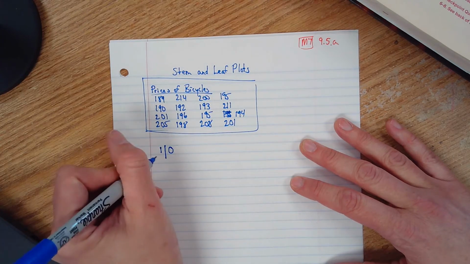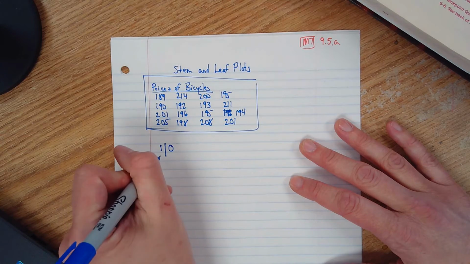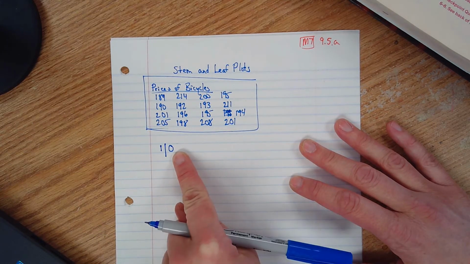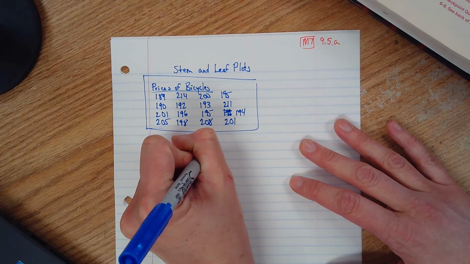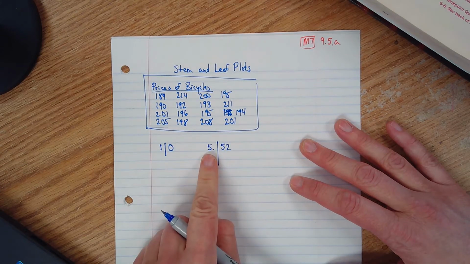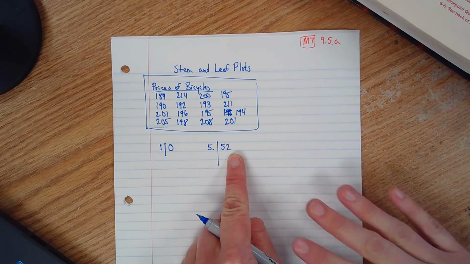So this might be representing 10, where the stem is the tens place and the 0 is the ones place. You can show decimals on a stem and leaf plot like this, where again the stem has the 5 with the decimal, and then over here you have the tenths and hundredths places, okay?